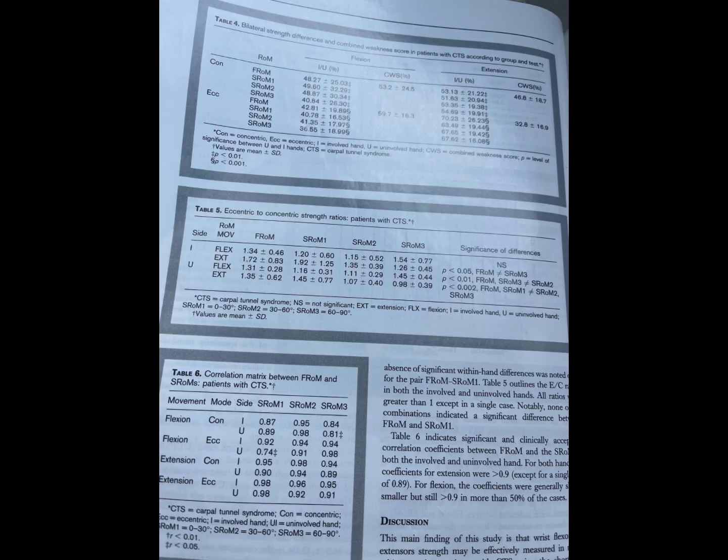Table 5 outlines the EC ratios in both the involved and uninvolved hands. All ratios were greater than 1, except in a single case. Notably, none of the combinations included a significant difference between FRoM and SRoM1. Table 6 indicates significant and clinically acceptable correlation coefficients between FRoM and the SRoMs in both the involved and uninvolved hand. For both hands, the coefficients for extension were greater than 0.9, except in a single case of 0.89. For flexion, the coefficients were generally slightly smaller, but still greater than 0.9 in more than 50% of the cases.